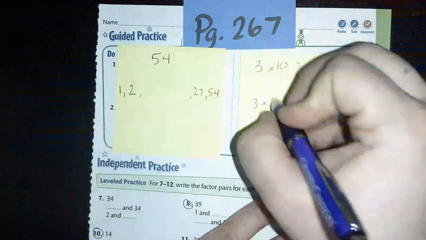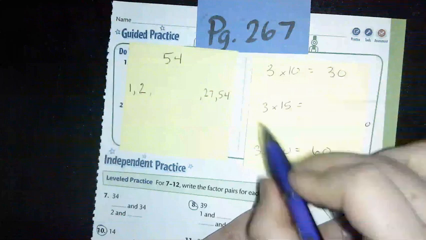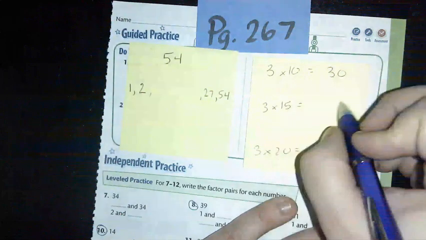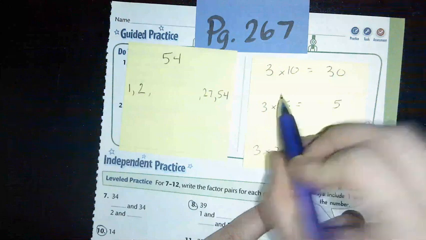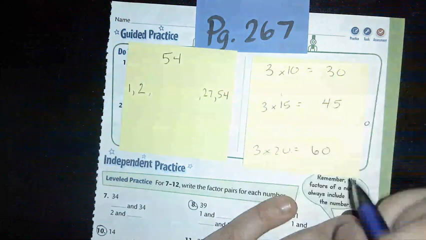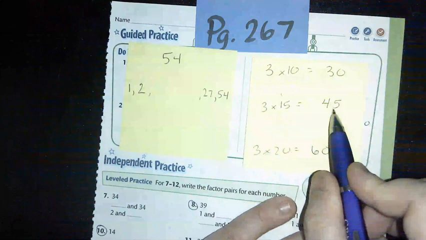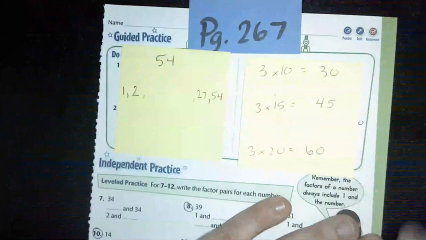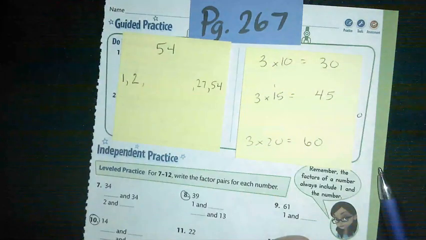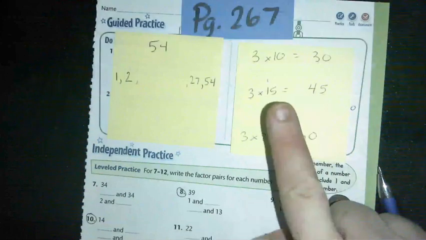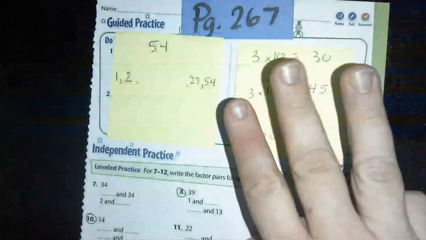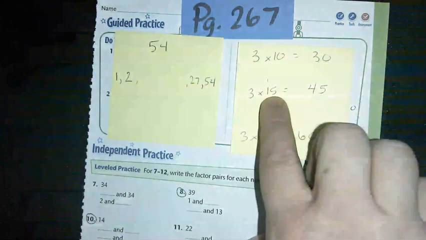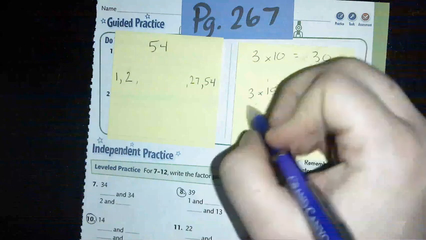3 times 15. 3 times 5 is 15. Carry my 1. 3 times 1 is 3, plus 1 is 4, so 45. Well, if I start at 45 and skip count by 3 more, so 45, 46, 47, 48, 49, 50, 51, 52, 53, 54. Hey, it worked out. I need to add 3 more to this number. 3 times 18.